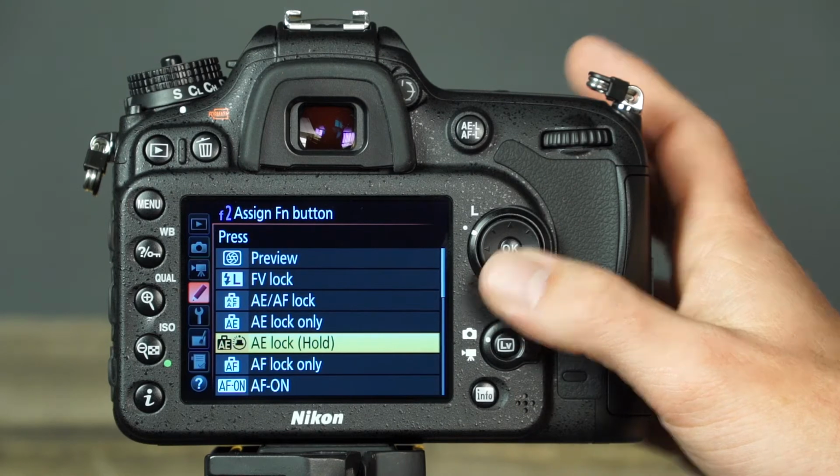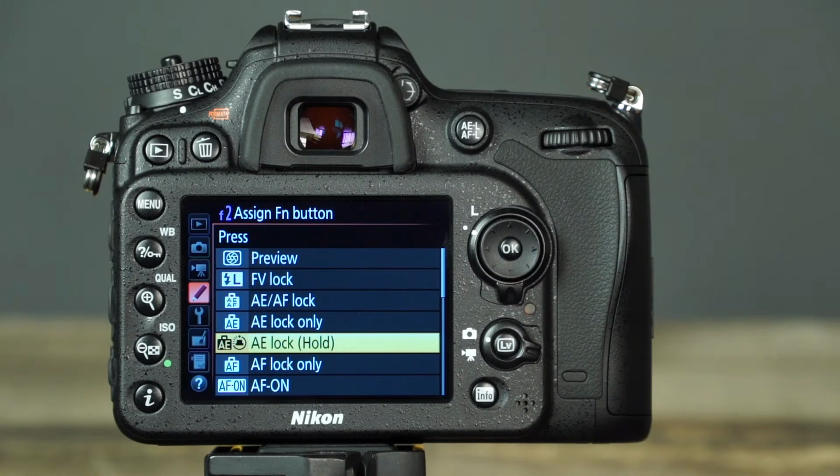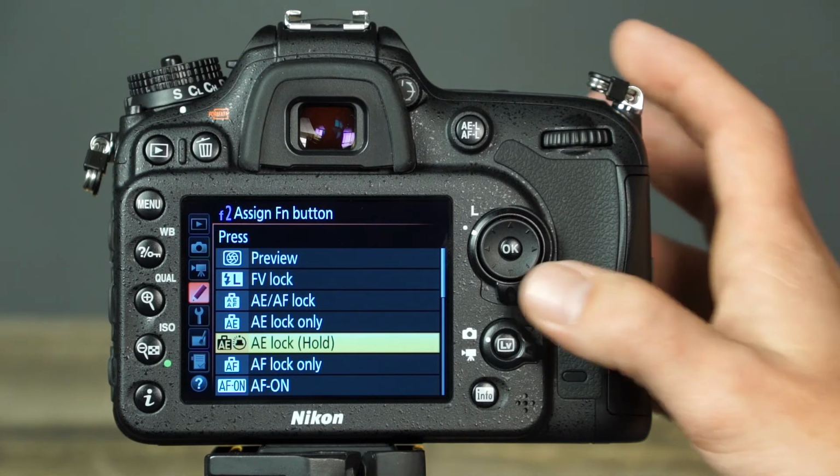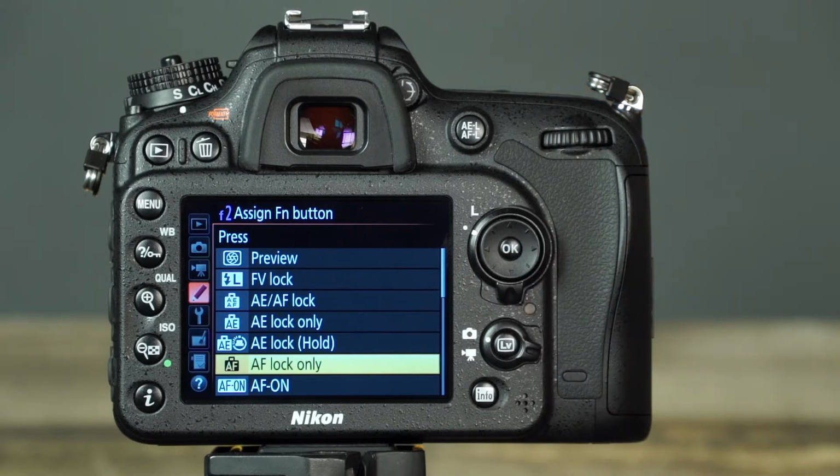Next, there is AE Lock Hold. With this setting, the exposure will be locked when the Function button is pressed and will remain locked until the Function button is pressed again. The AF Lock Only option will set the Function button to lock the focus while the button is held down.